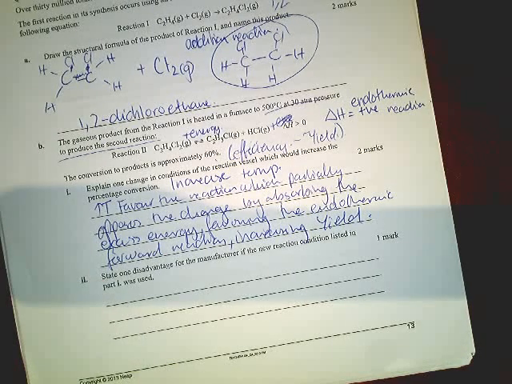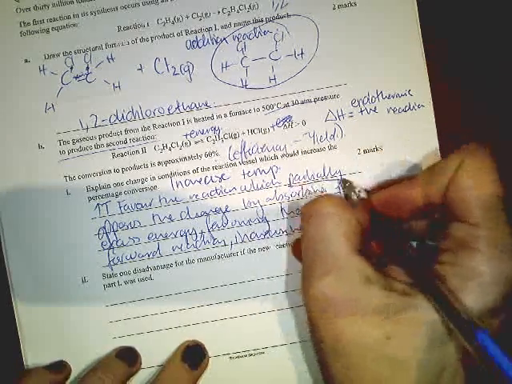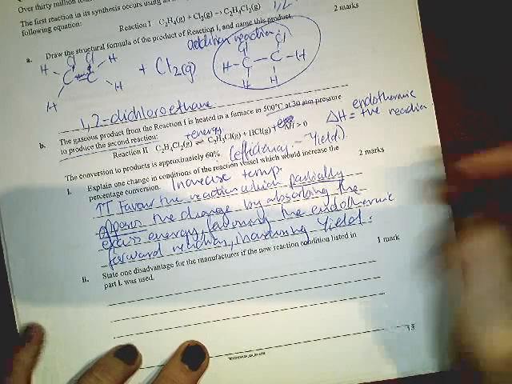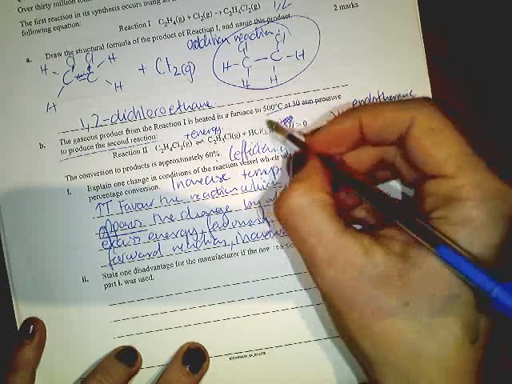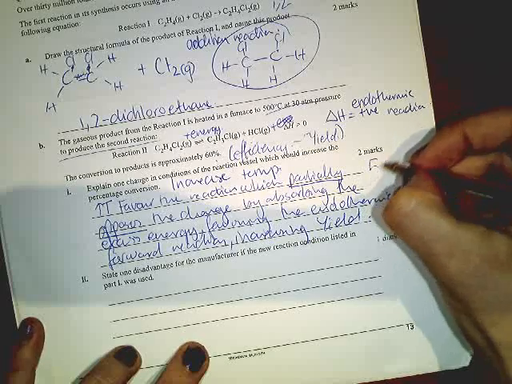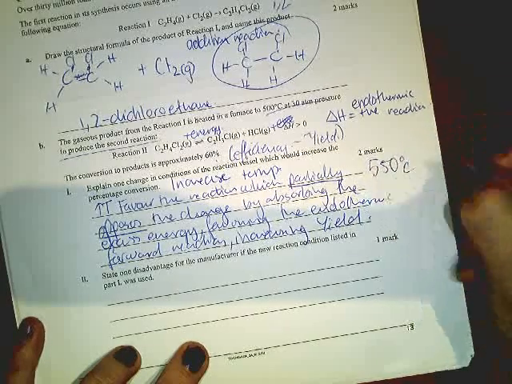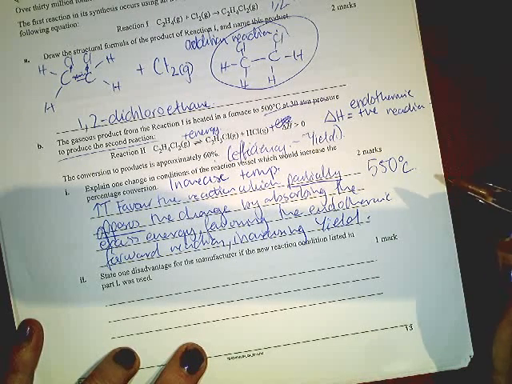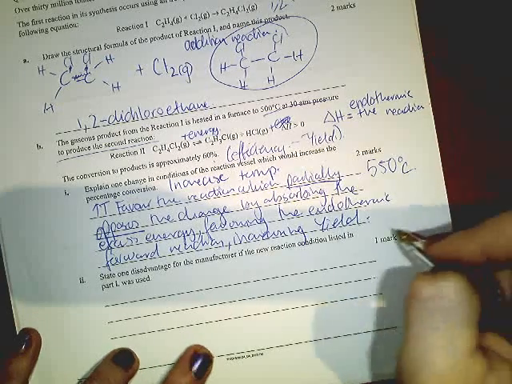Because it's endothermic, increasing the temperature will move the position towards the right to partially oppose the temperature change. So this is really important. Partially opposes the change. Don't think that if you increase it to 550 degrees Celsius that it will somehow be able to decrease it back to 500 degrees Celsius just by favoring the endothermic reaction. That doesn't occur.